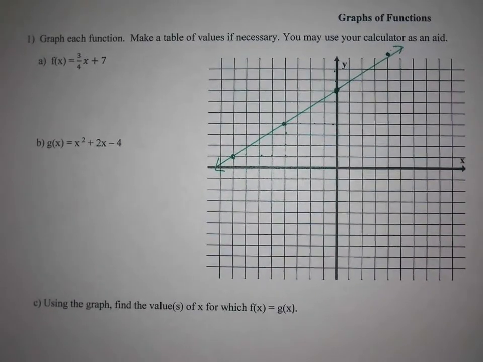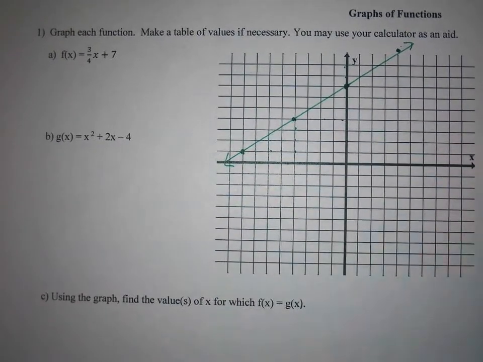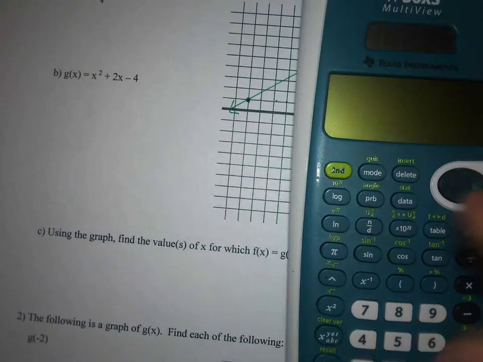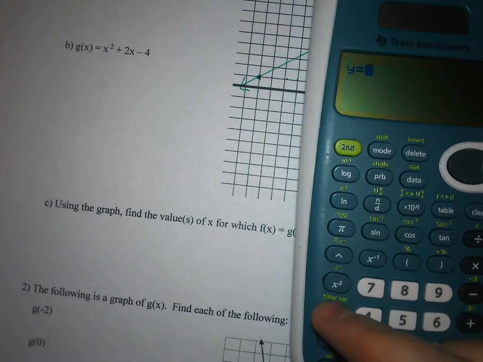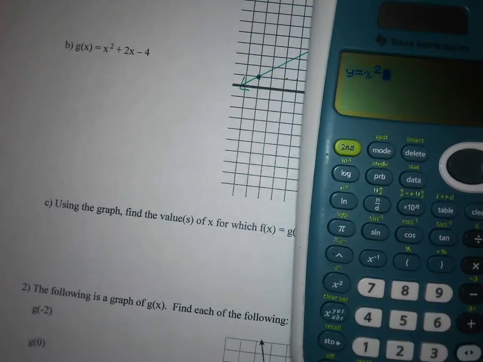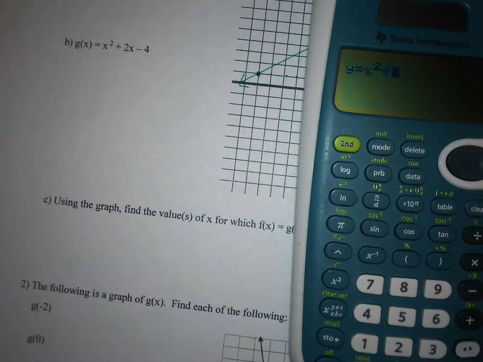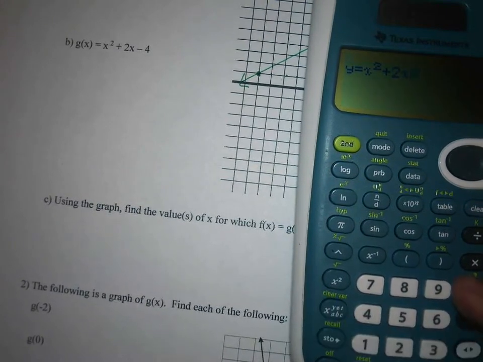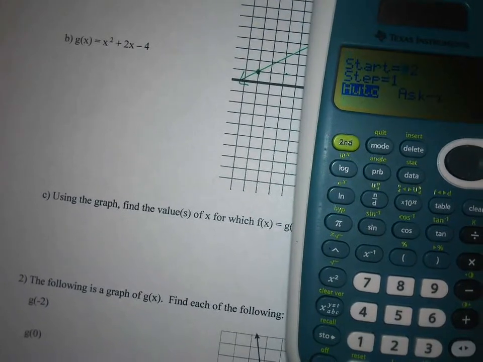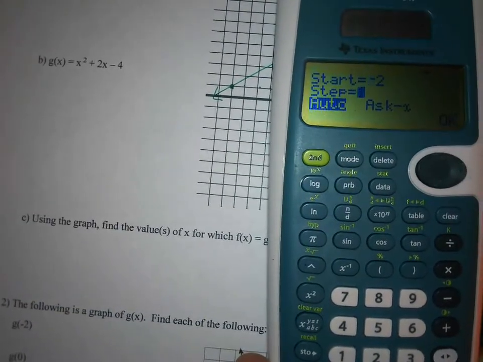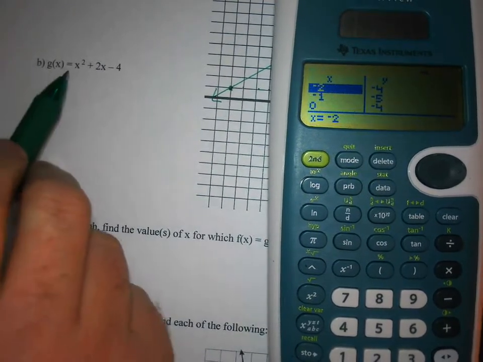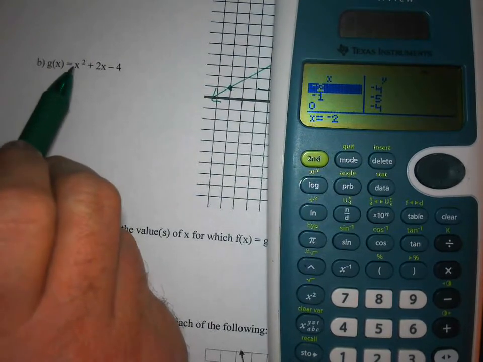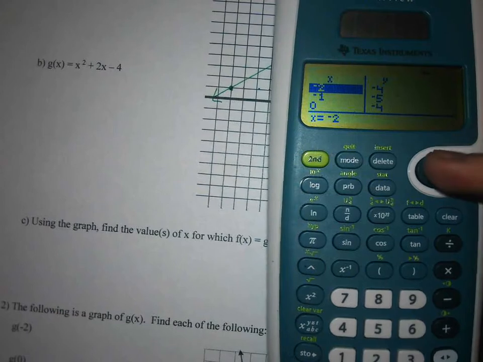The second one, in part B, g of x equals x squared plus 2x minus 4, that's one that I would suggest you use your calculator for. So if we go to our table and we enter in x squared, so x and then exponent 2, plus 2x minus 4, press enter, and then in our table we could just pick some table values to plot the points. And from our work before, we should have noticed that when you graph a y equals x squared equation, it ends up being a U shape. So keep that in mind.